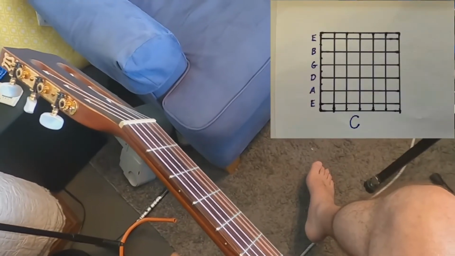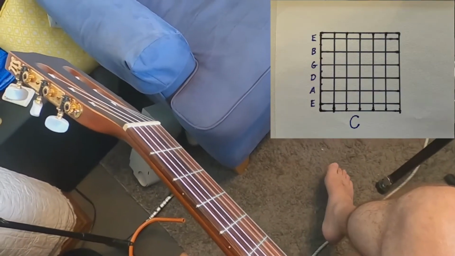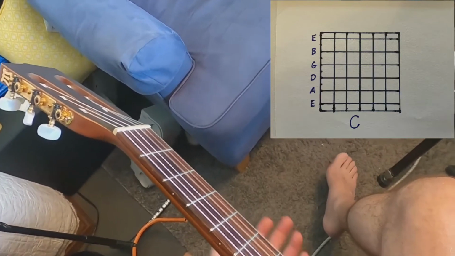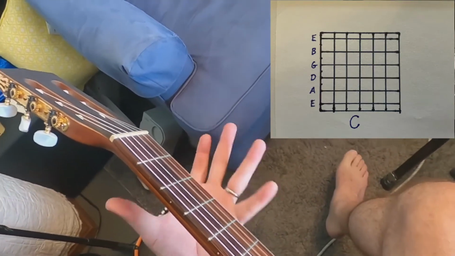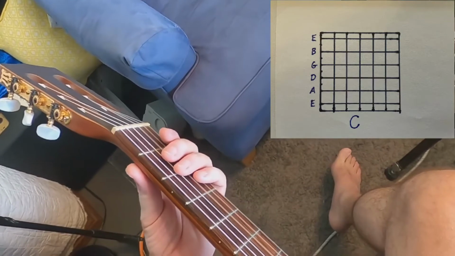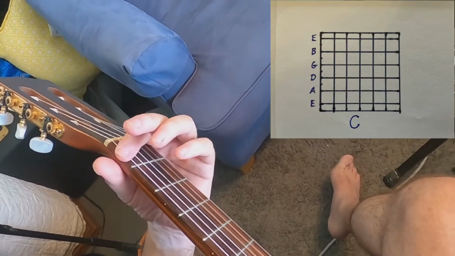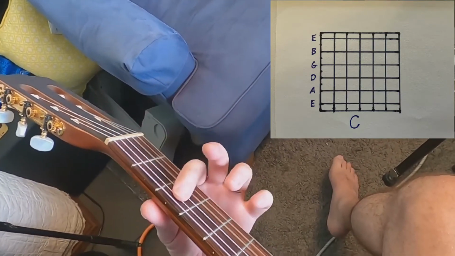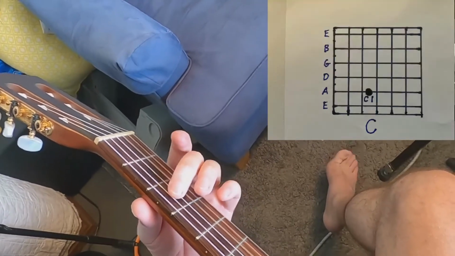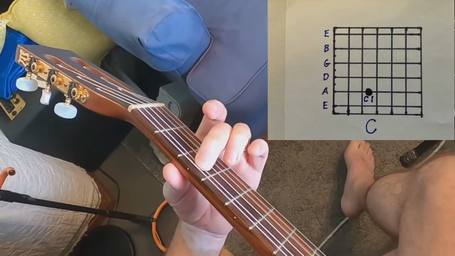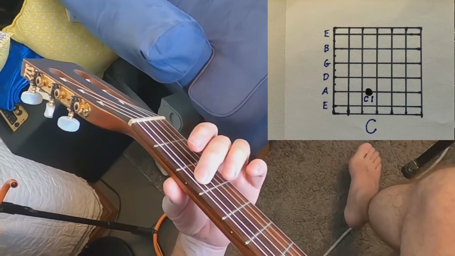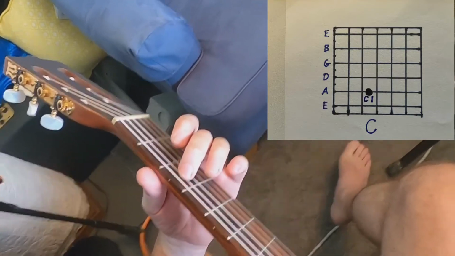In the key of C with the number 1 chord, which would be the C chord, first thing we're going to do is find C just like we did when we were playing the scale, right? So we have 2nd string down, 1, 2, 3rd fret in. That is a C. Okay, and we said that we wanted 1, 3, and 5.